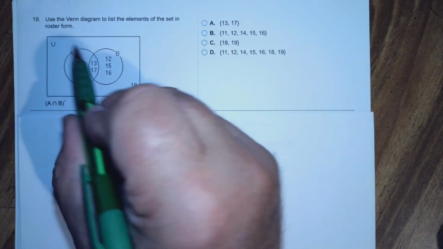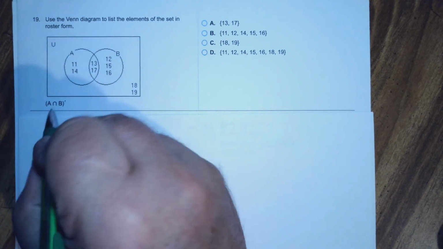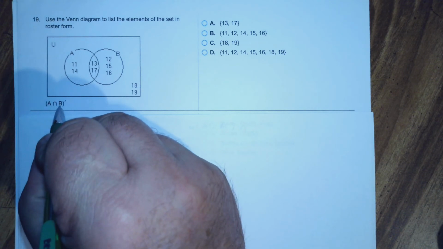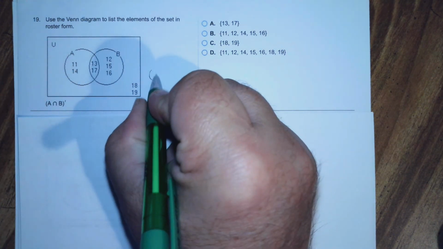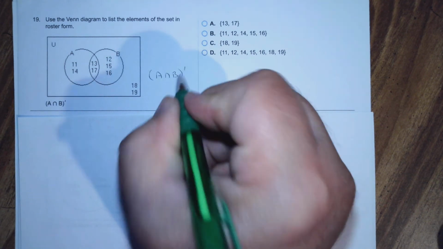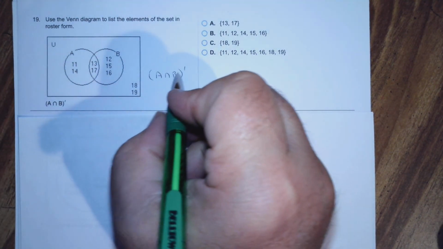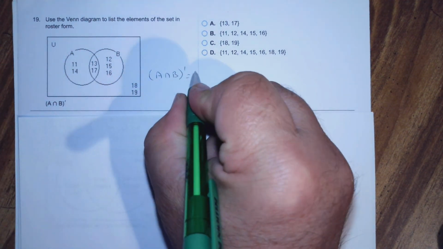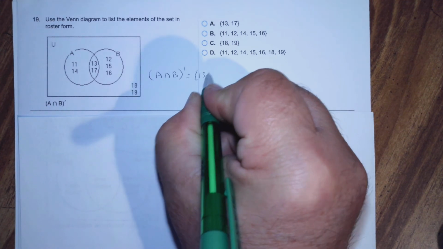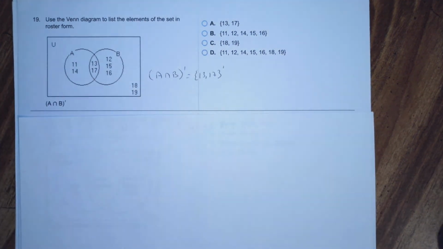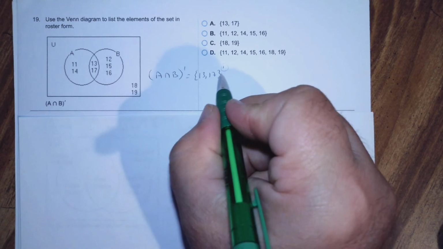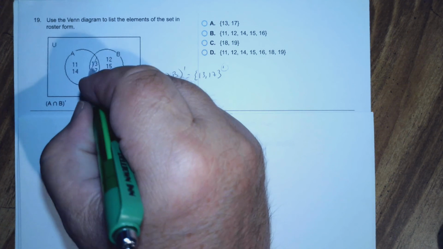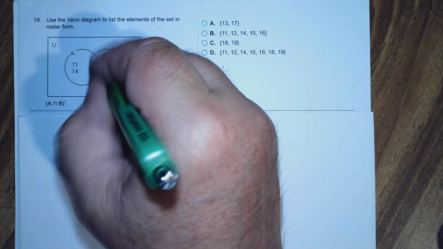Okay, we have our universe, sets A and B. List the elements in roster method of the intersection of A and B and the complement of that. So the intersection of A and B is just 13 and 17. Now, because this says remove 13 and 17 from the universe, just get rid of those.